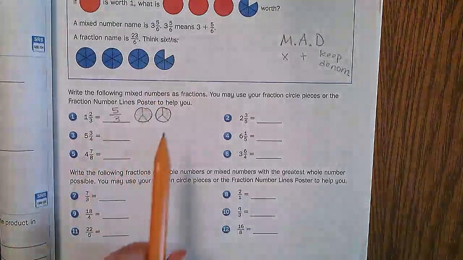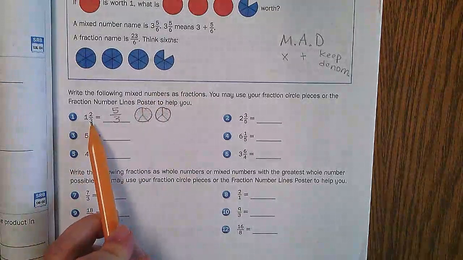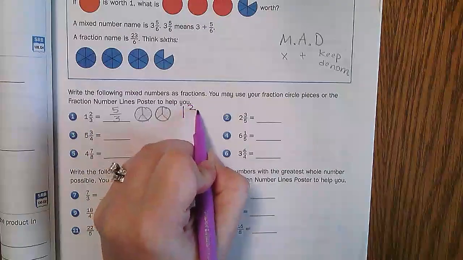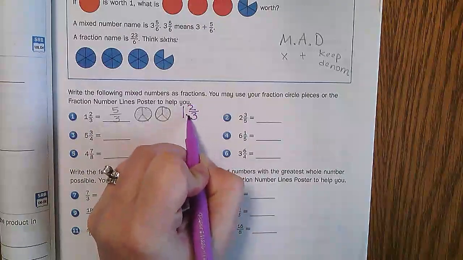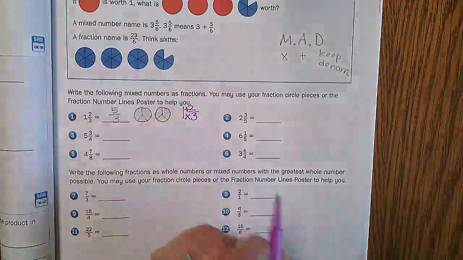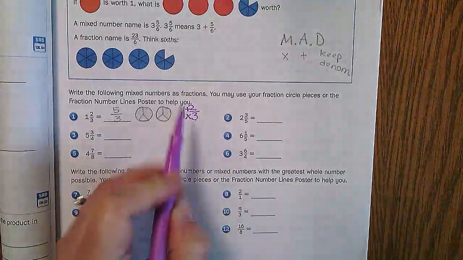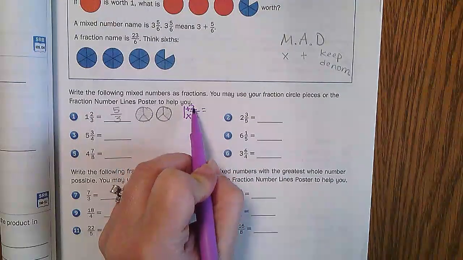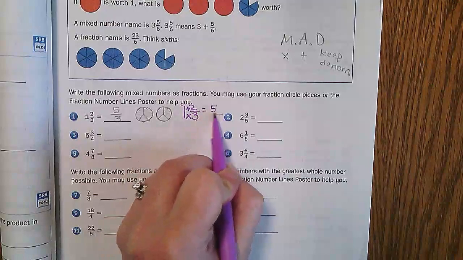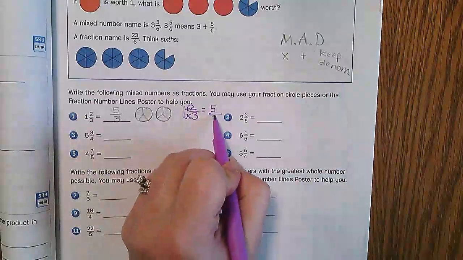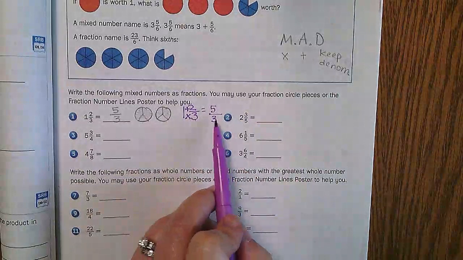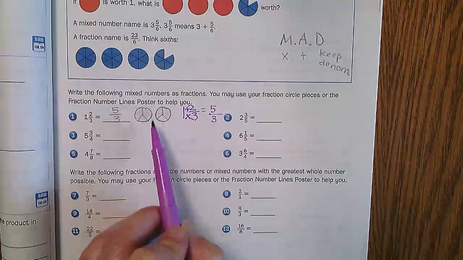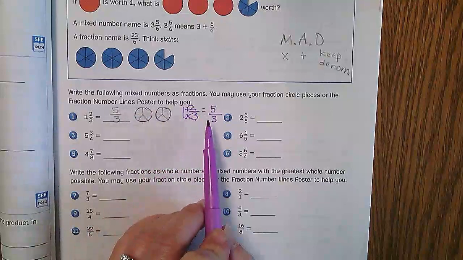If I were to do the MAD strategy with this, I'll write it a little bit bigger so you can see it here. You would multiply here and add here. So 1 times 3 is 3, plus 2 more, 4, 5. And then I keep the denominator. So I have 5/3 both ways. So I can show it with my pieces, trading whole circles for fraction pieces, or I can use the MAD strategy.